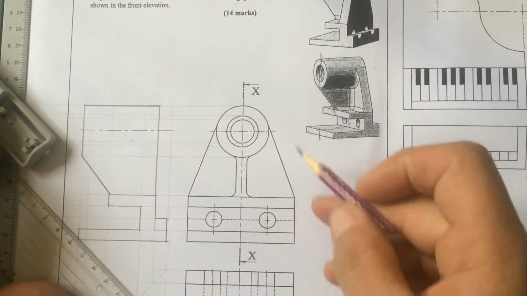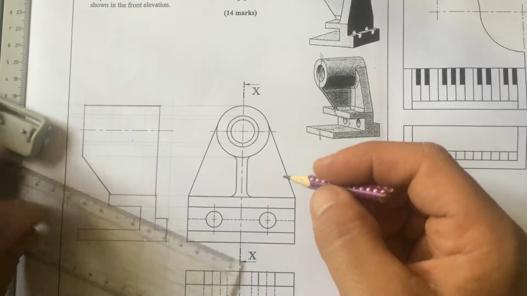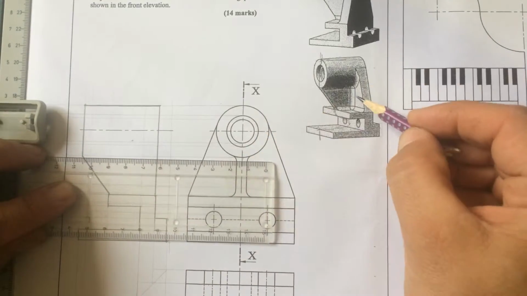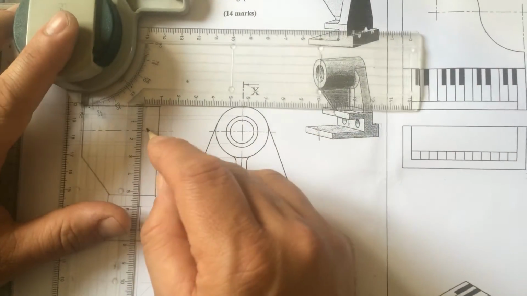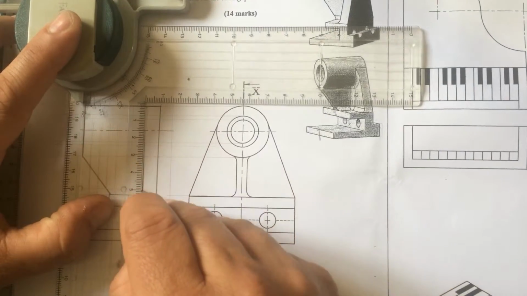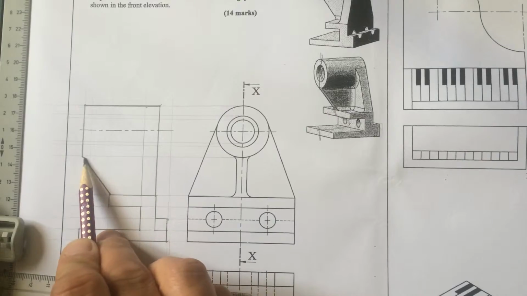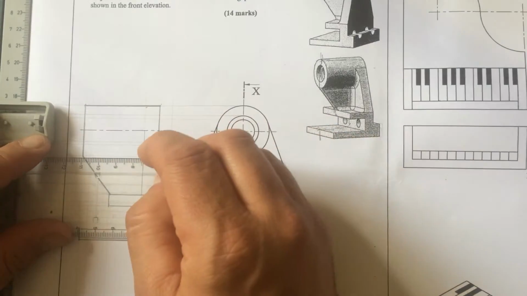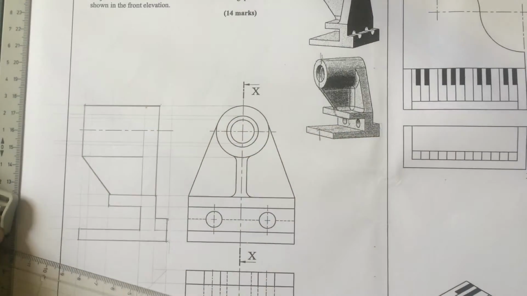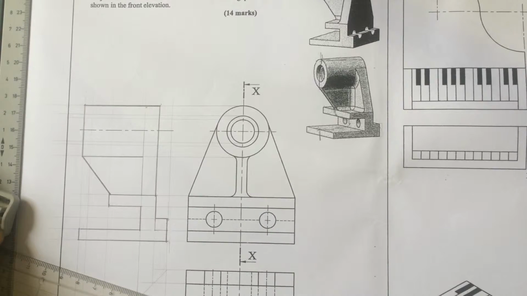So that would be the profile, the outline of the shape. You still have this web visible going from there to there, and the bottom part of the cylinder here. That would be the outside view, apart from any hidden detail.